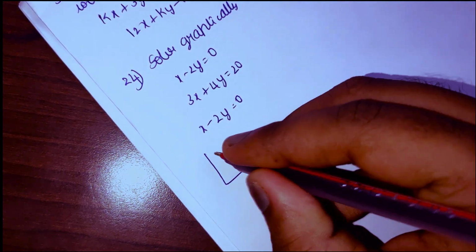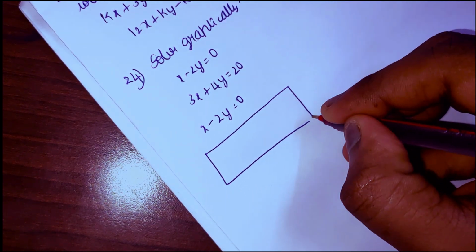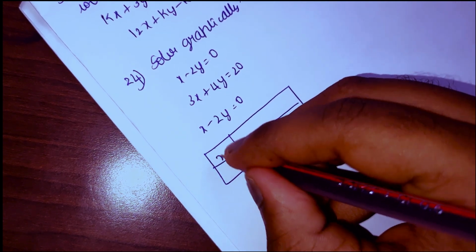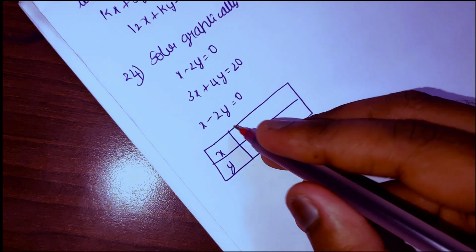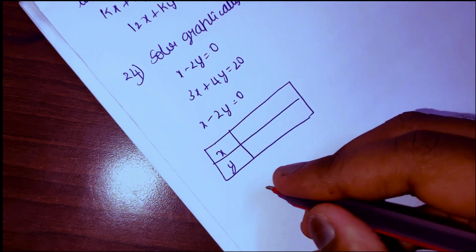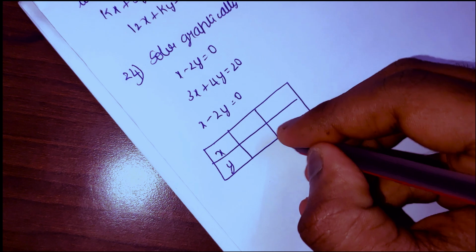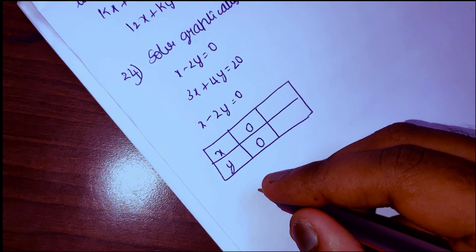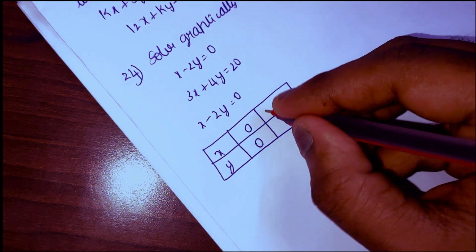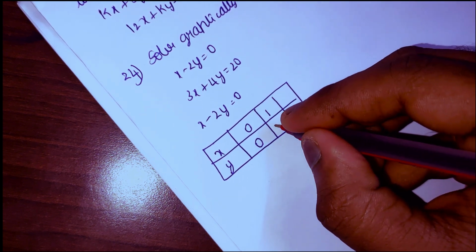You have to make a box, x and y. y is nothing but, by this equation, x by 2. When x is equal to 0, y becomes 0, that is 0 by 2. When x becomes 1, y becomes 1 by 2.